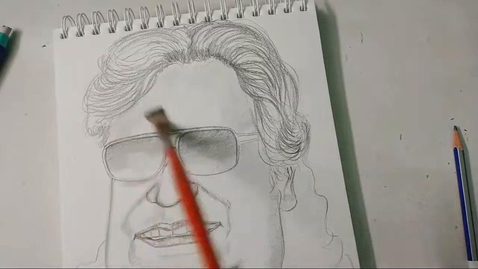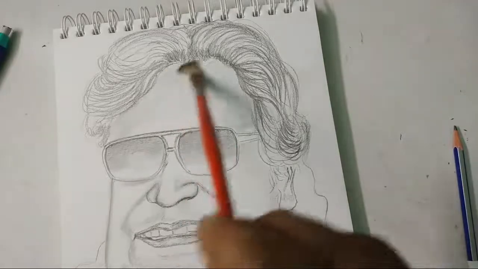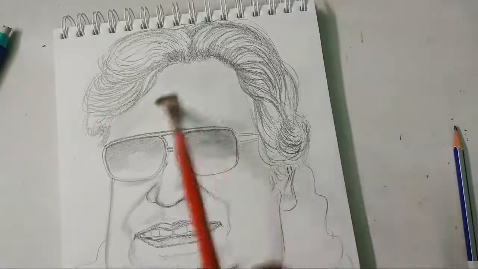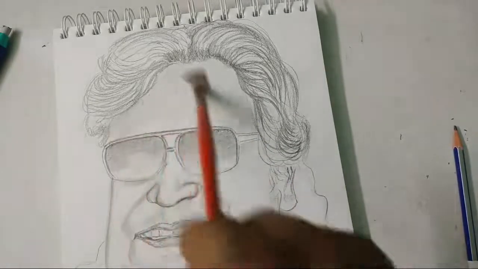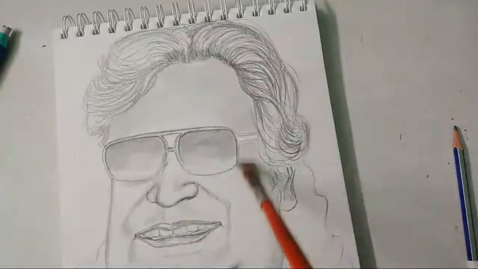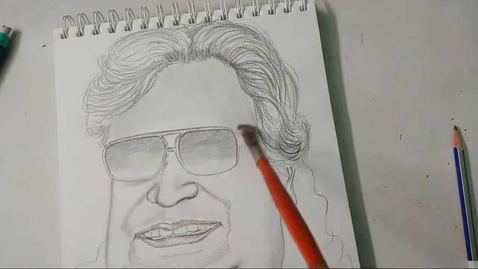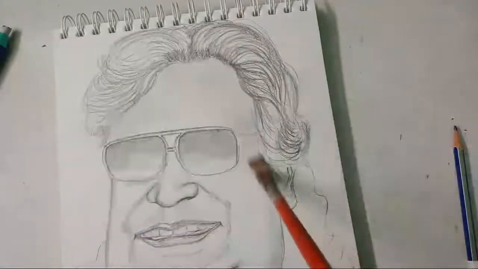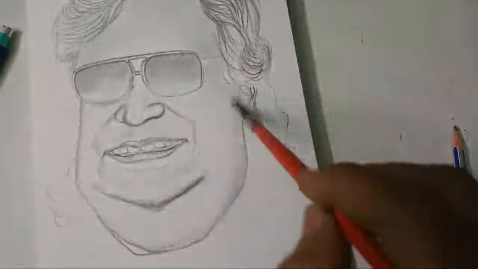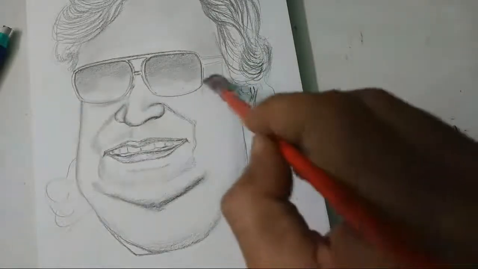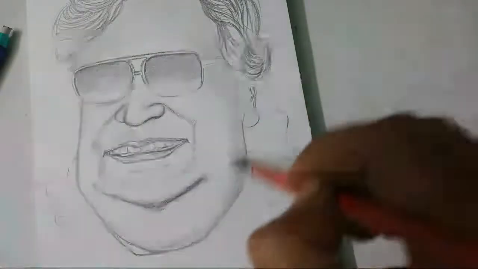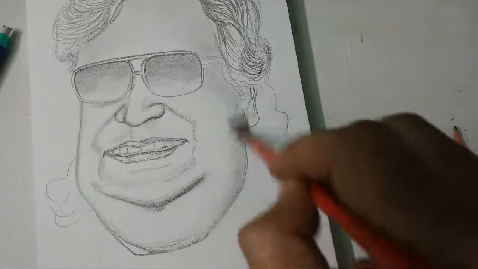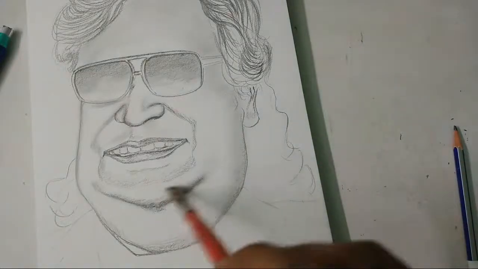So shade in curve and shade in such a way that the marks become soft, but there will be some stroke work which we will do. According to the muscle on the face, the brush shading will be done.